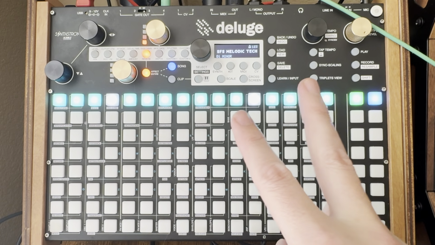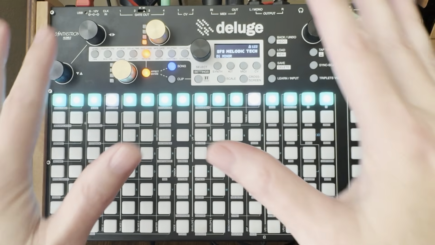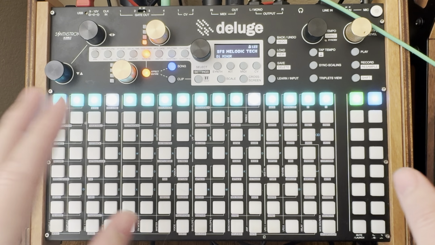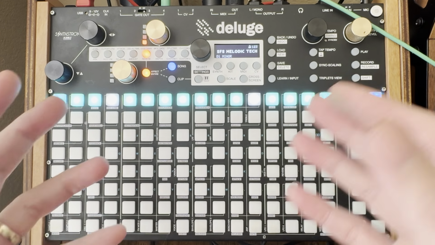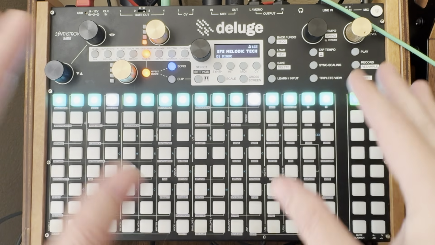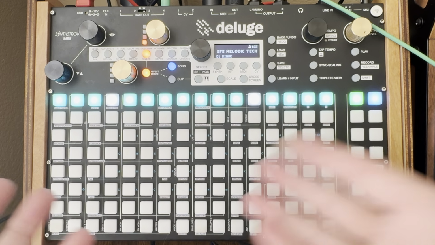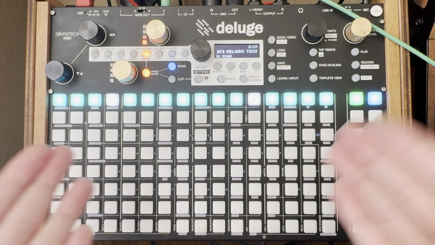This is part 2 in a series where we're building an entire song from scratch on the Deluge using only stock sounds and the internal synth engine, with the hope that you'll learn a couple of the tips and tricks that I use to make songs, and maybe you'll learn a little bit more about the Deluge as a whole and how you can use it in your own workflow.